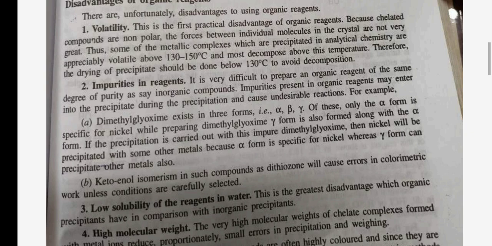If the precipitation is carried out with this impure dimethylglyoxime, then nickel will be precipitated with some other metal, because alpha form is specific for nickel whereas gamma form can precipitate other metals also.